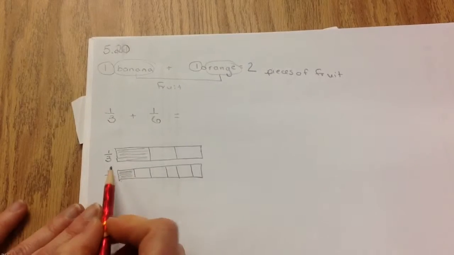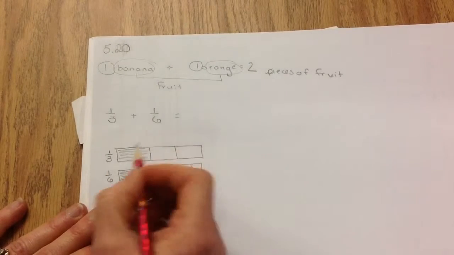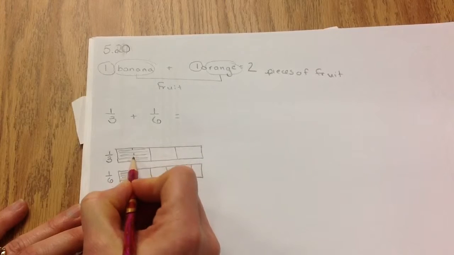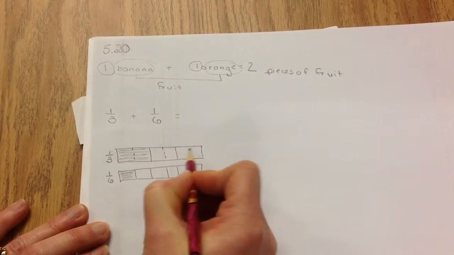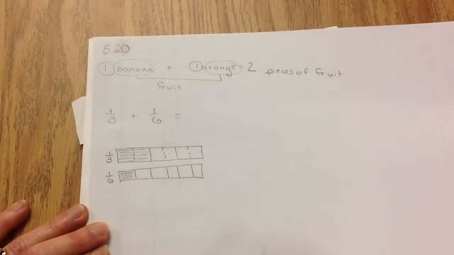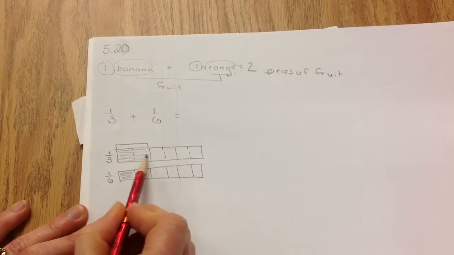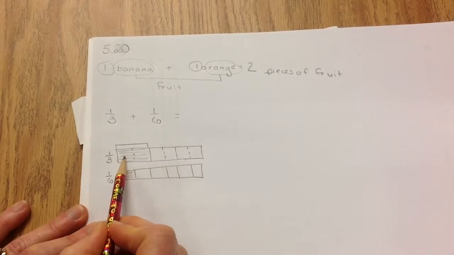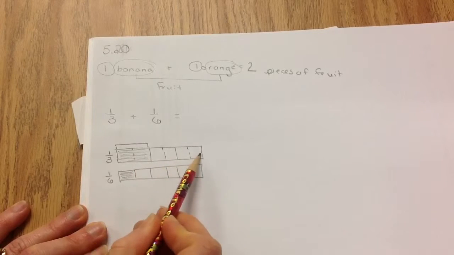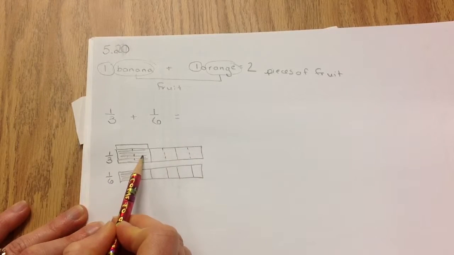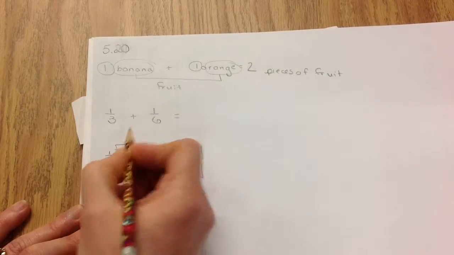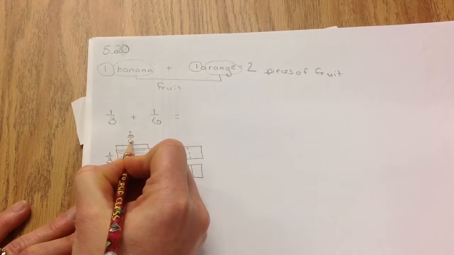So how do I turn thirds into sixths? Well, I can just cut these right down the middle. And that shows me that I have no longer 1/3, I have how many? 6. 1, 2, 3, 4, 5, 6. So I have 2/6.